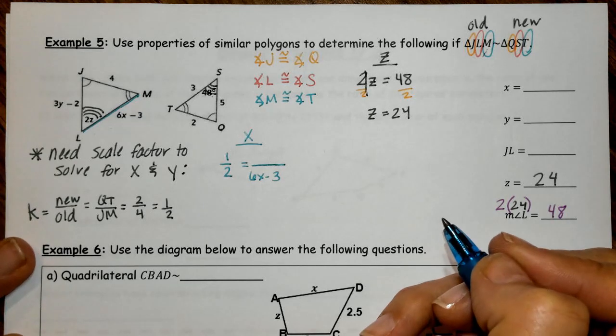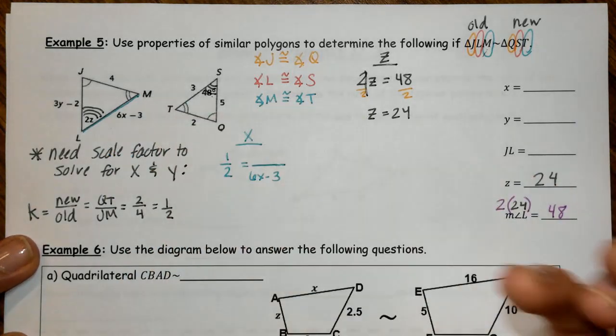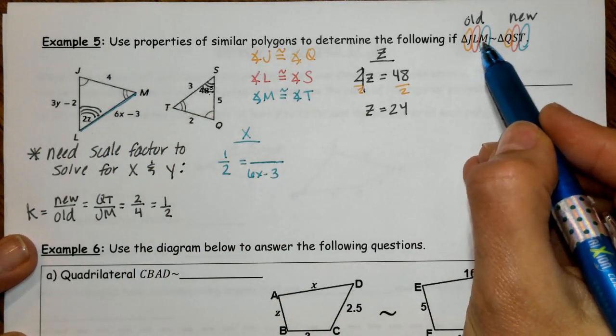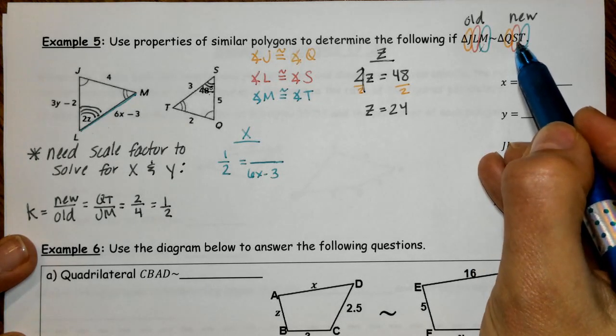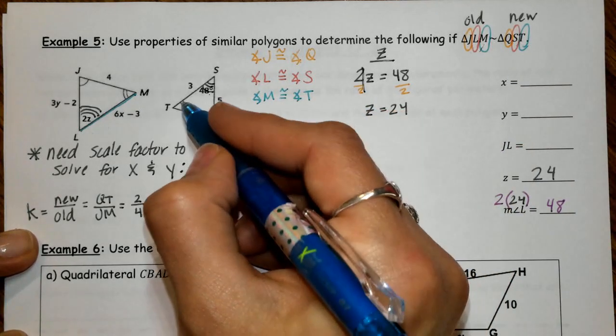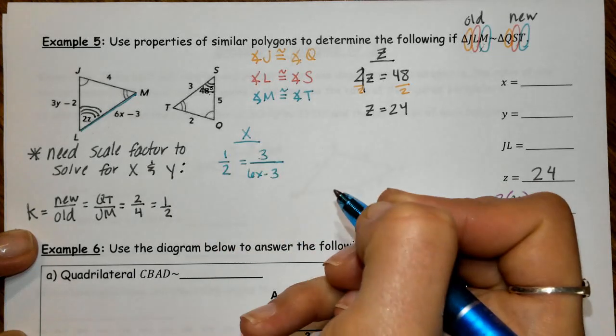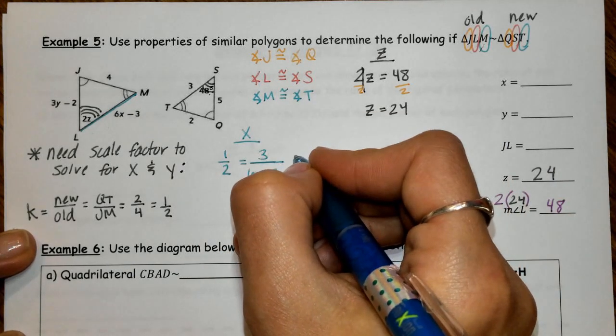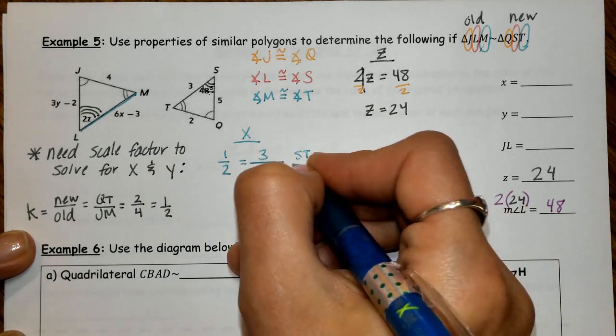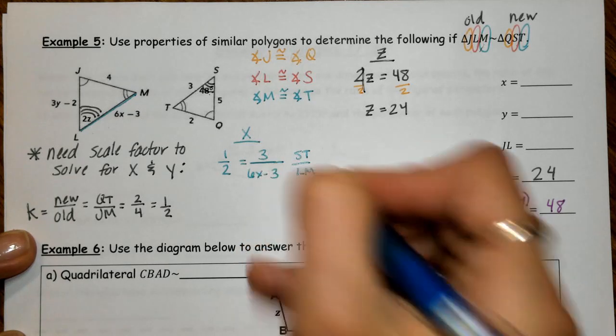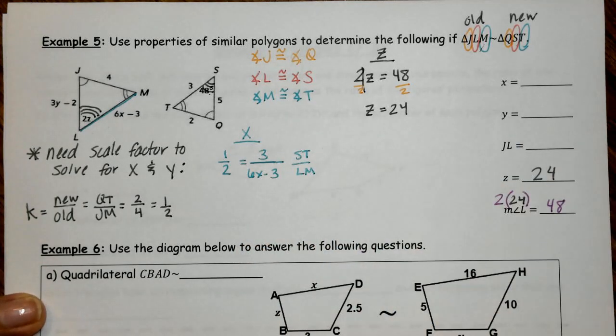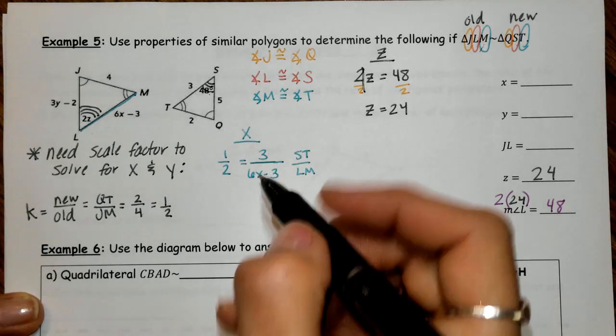Then when we look at LM's corresponding part, LM are the last 2 letters, it's going to correspond with ST, which ST over here is going to be 3. I'm going to go ahead and write that. I meant to write that beforehand, but we got ST in the numerator, and we have LM in the denominator. Now we're going to use our proportions, and we're going to cross multiply.